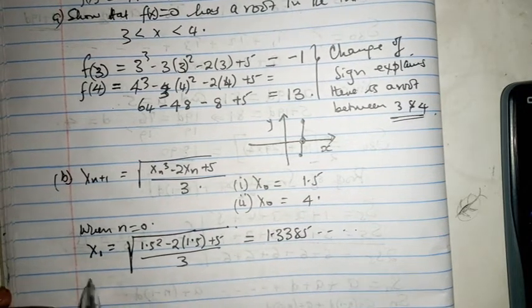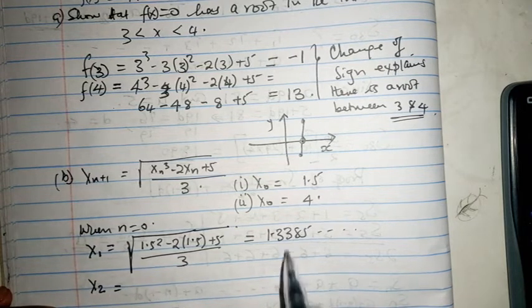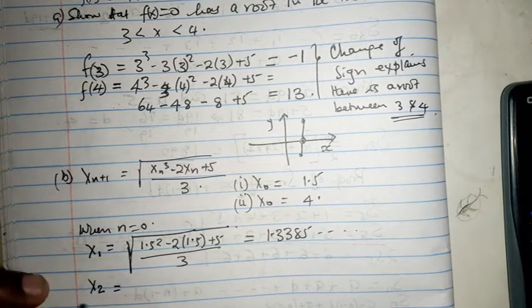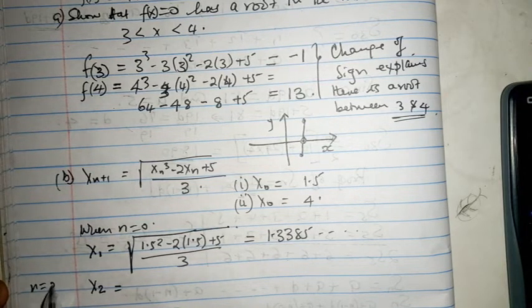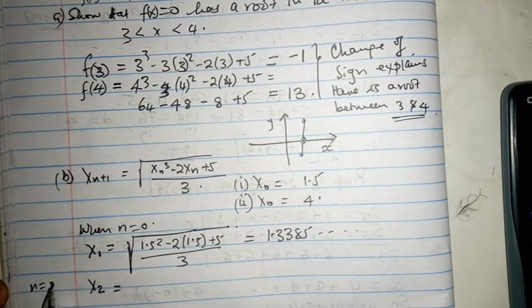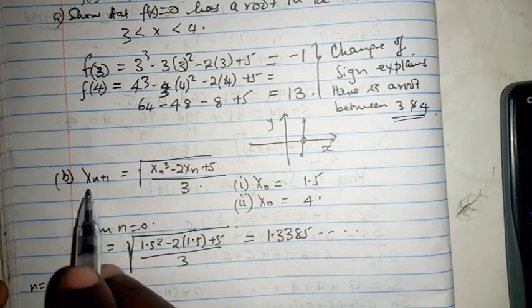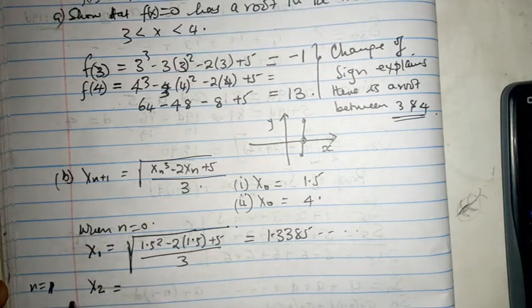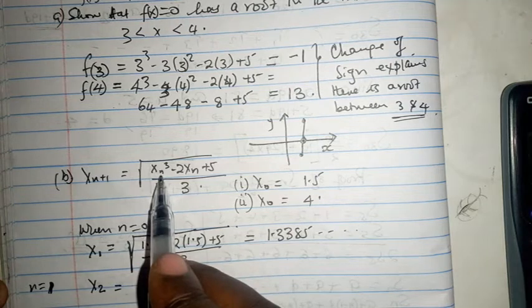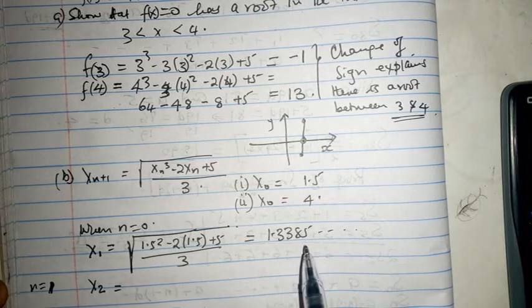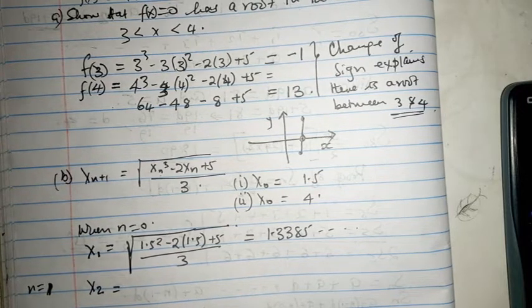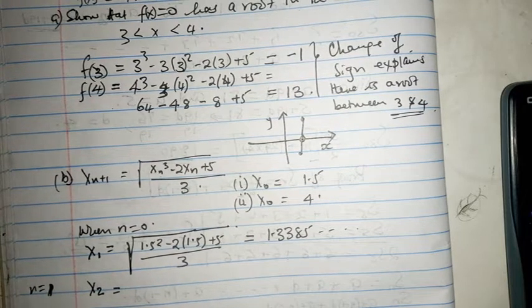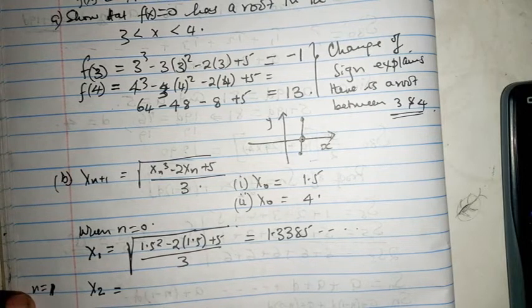For you to get x2, you must now use this x1, because when n = 1, we call it x1 plus 1, which is x2, and x1 is used in the formula. In other words, every time you find the value of x, make sure you use the previous x, substituting it in the formula.